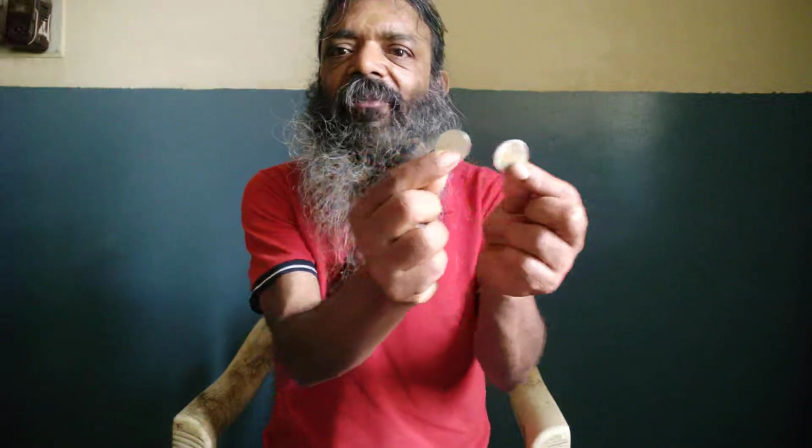This is called devaluation of the Indian rupee. I have one old coin of 5 rupees. This is a 5 rupee coin. This is a 20 rupee coin. More or less they are similar. Means the old 5 rupee coin is the same as a 20 rupee coin now. This is the condition of this country.